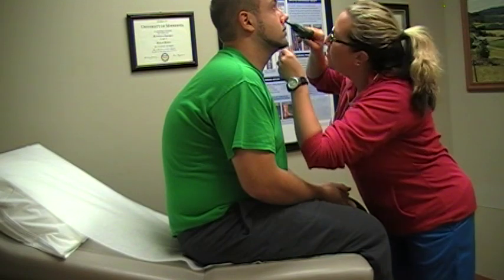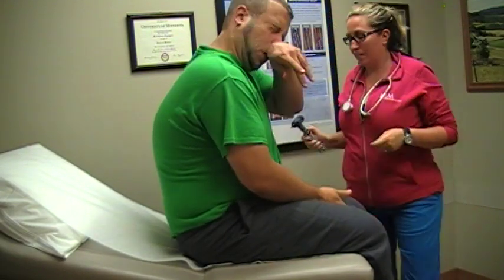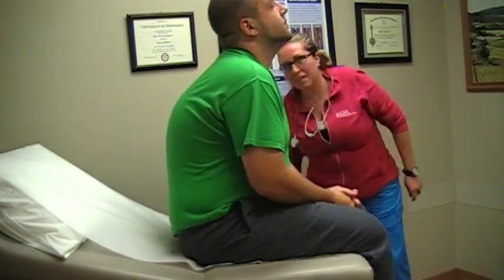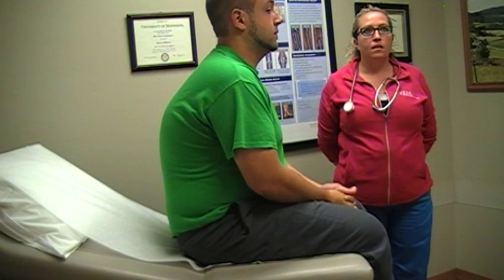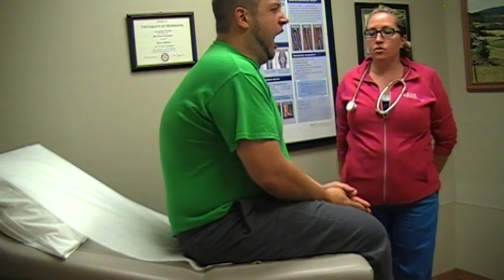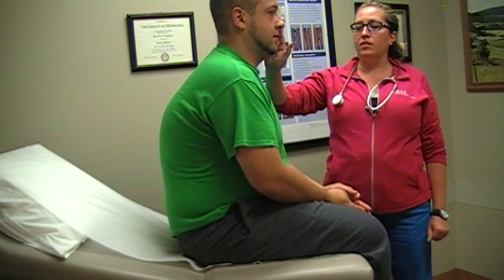And it is deep pink, which is a normal finding, as is that side. I did observe the mucosa, the septum, and the turbinates, and again, the turbinates were deep pink. I'm going to check the patency of the nostril by holding one nostril closed and having you sniff in.